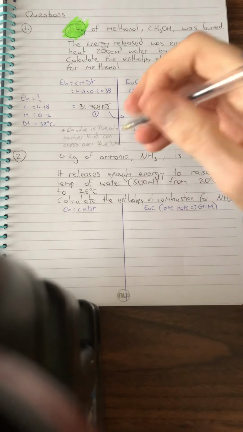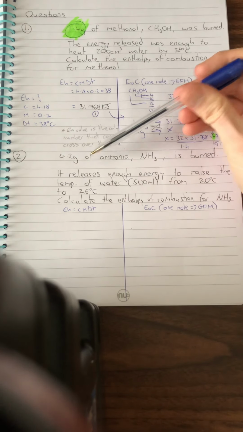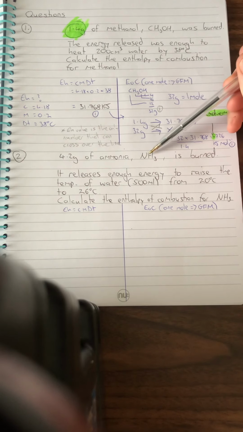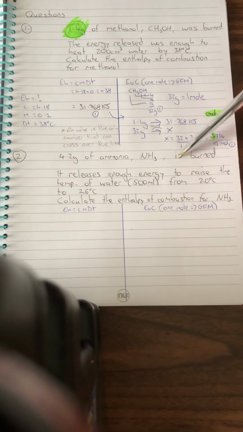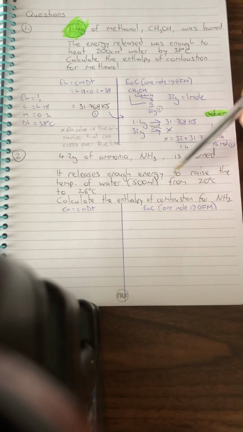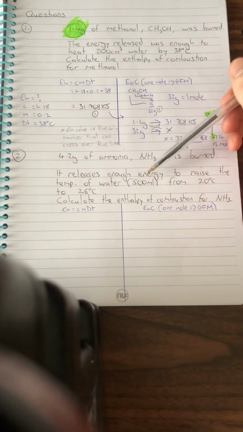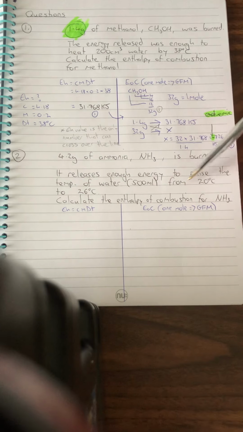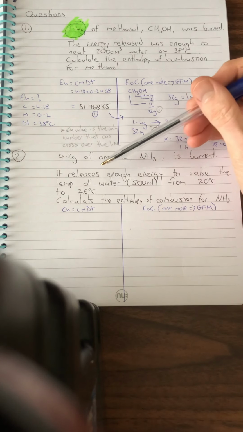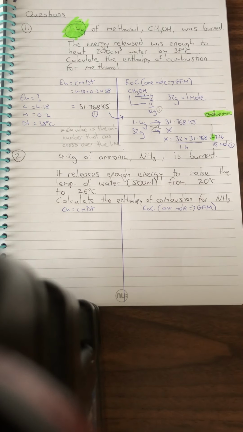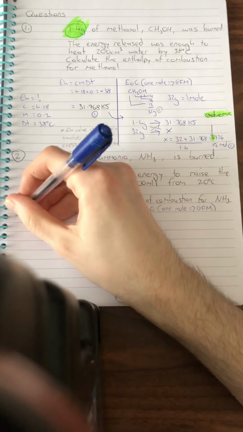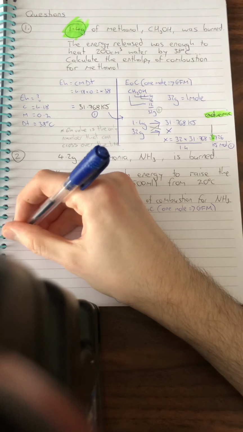Right, so 4.2 grams of ammonia, which is NH3, yeah, we make that in the Haber process, is burned. It releases enough energy to raise the temperature of water, 500 mils of it, from 20 degrees to 26 degrees Celsius. Okay, so let's do a wee sidebar down here.